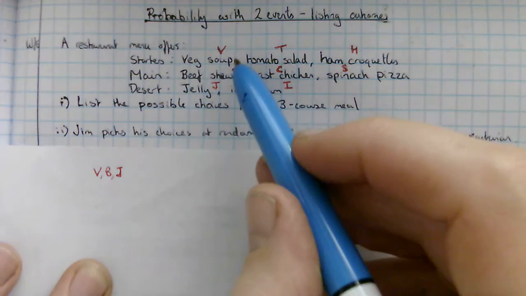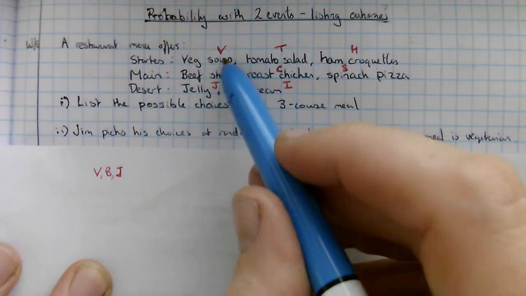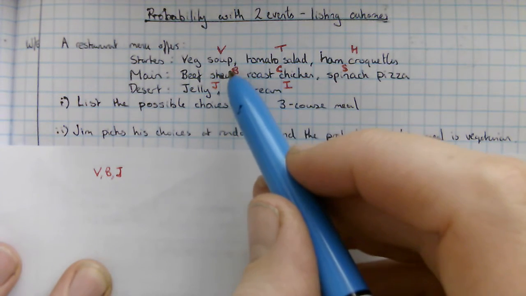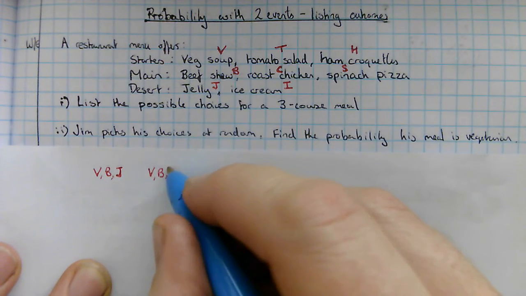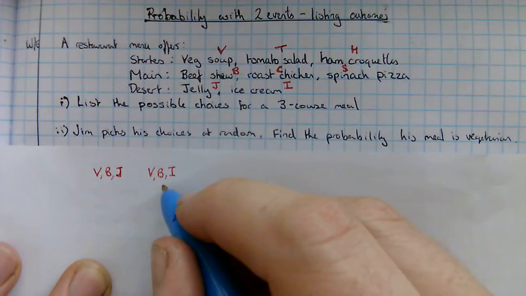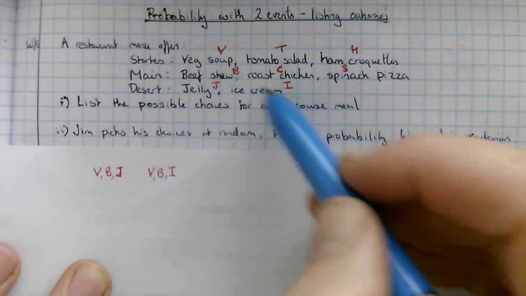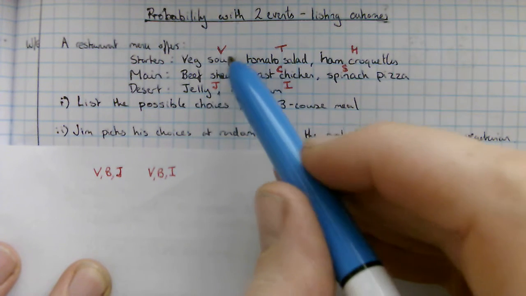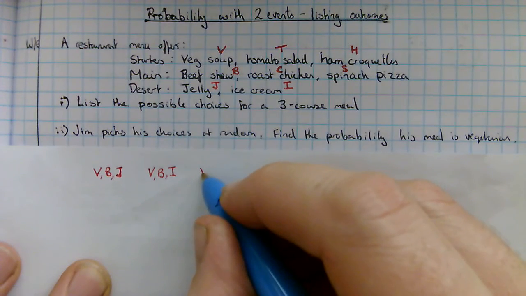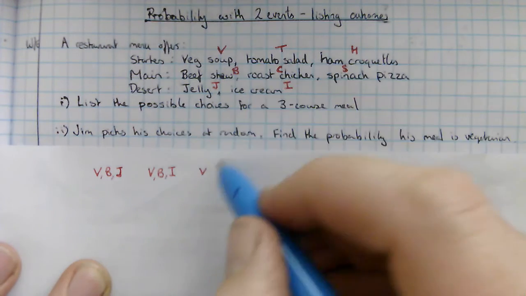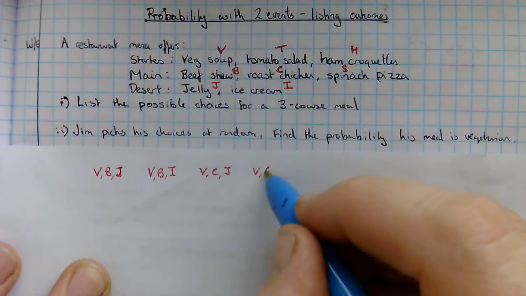What I'm going to do is keep as much as I can of that first possible combination. I'm just going to change the last one. So I'm still going to have veg soup, I'm still going to have beef stew, but now I'm going to have ice cream. V, B, I. It's a different outcome. Okay, so let's have a look. I've done VBJ, VBI. I can't do any more VBs, so I'm going to keep my V the same, and I'm going to change my main course.